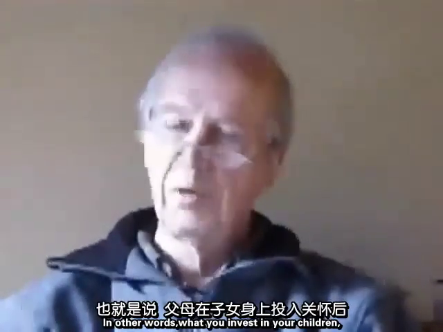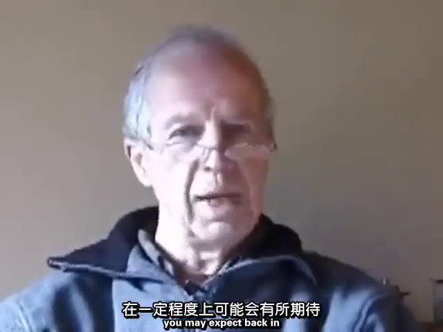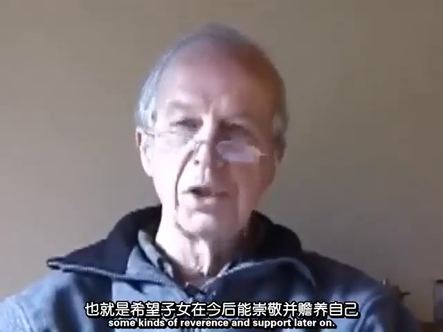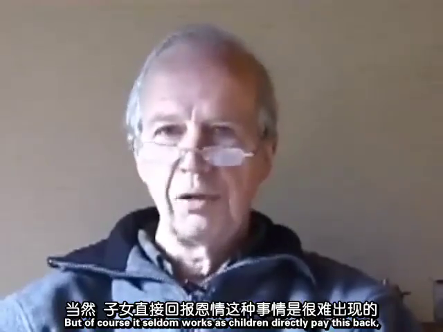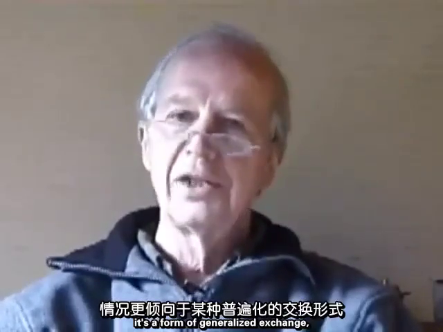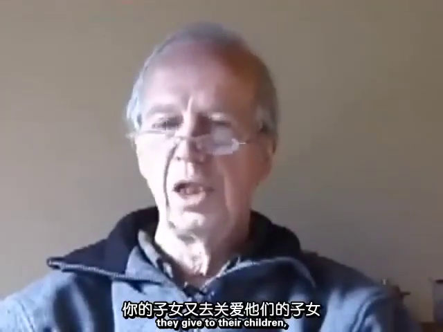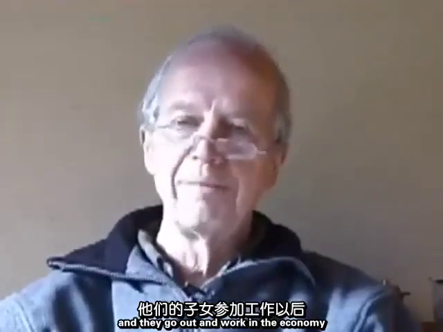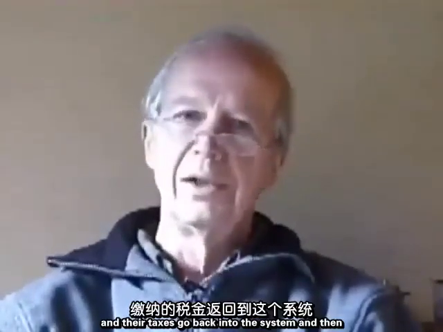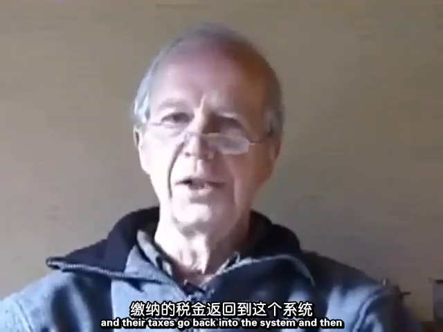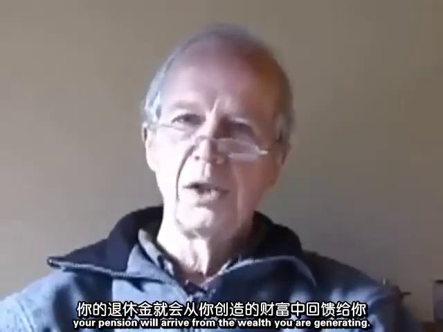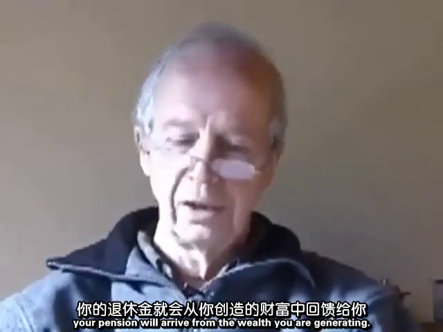In other words, what you invest in your children, you may expect back in some kind of reverence and support later on. But of course it seldom works that children directly pay this back. It's a form of generalized exchange. You give to your children, they give to their children, and they go out and work in the economy, and their taxes go back into the system, and then when you're old, your pension will be derived from the wealth they are generating.